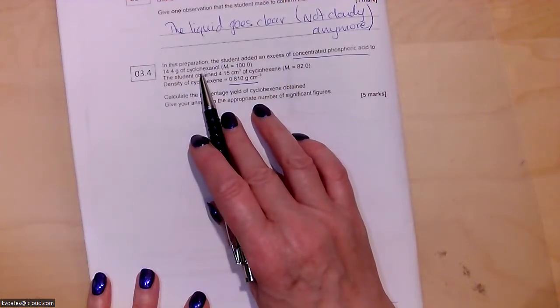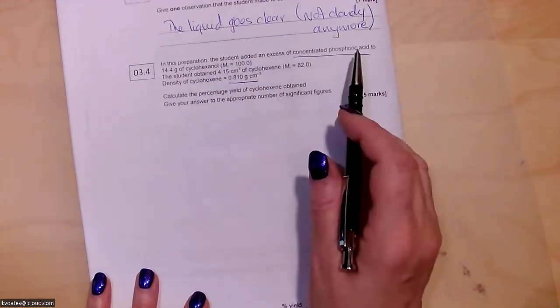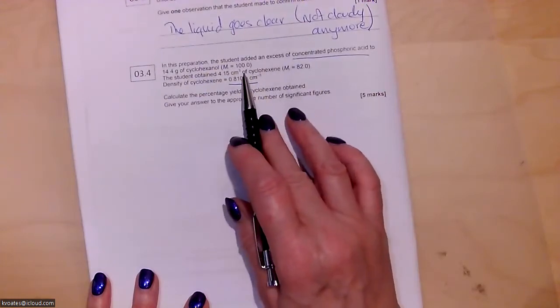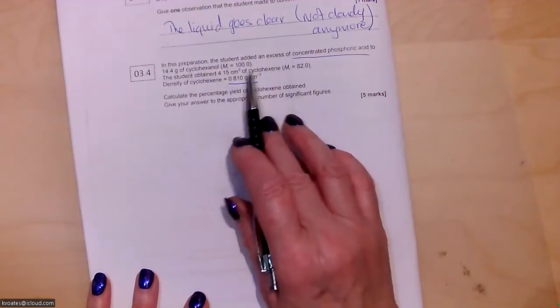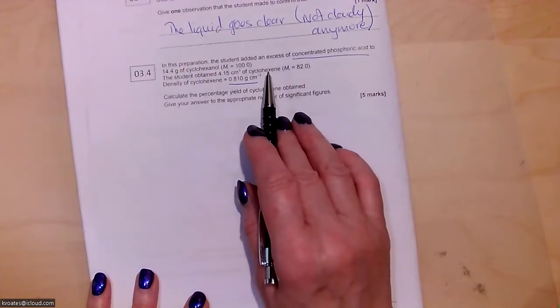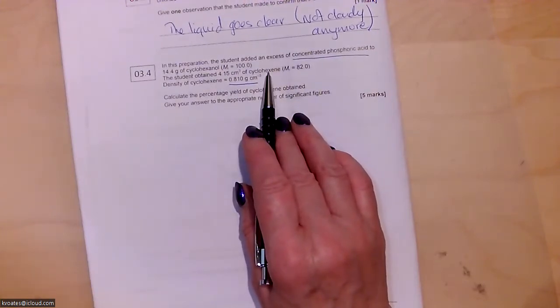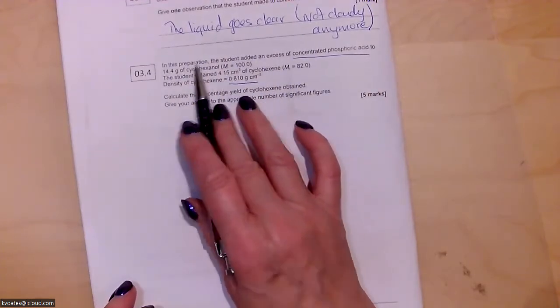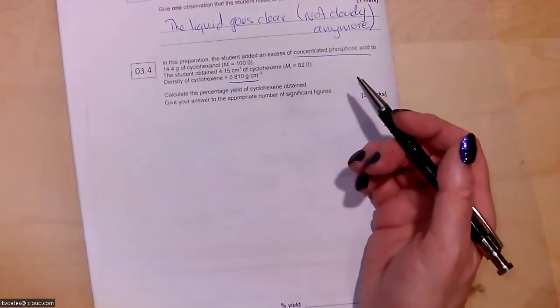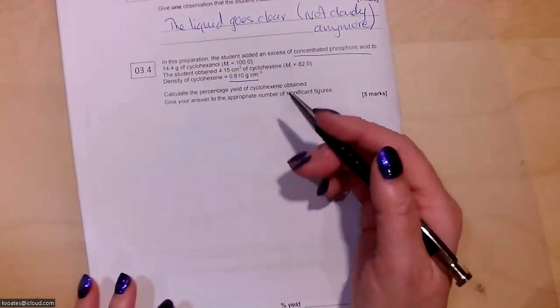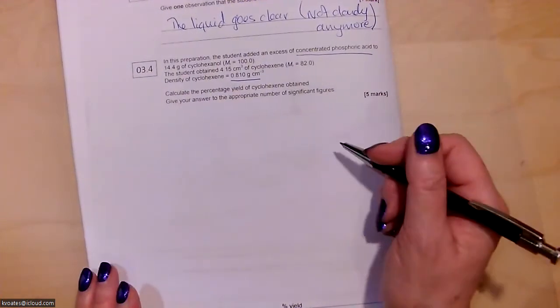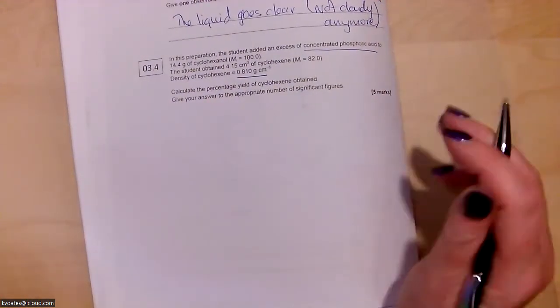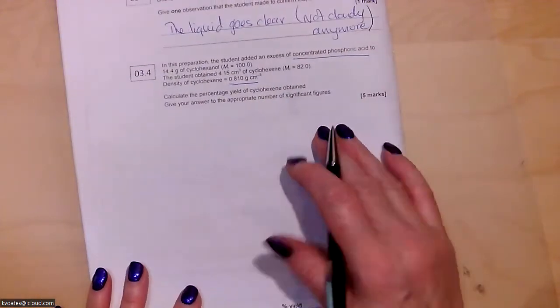So cyclohexanol to cyclohexene is going to be a one-to-one ratio. If I know how many moles of cyclohexene I've got, that would be the amount I've produced, and I should have produced the total number of moles that would equate to cyclohexanol. So I could do what I got divided by what I should have got times 100, working in moles.